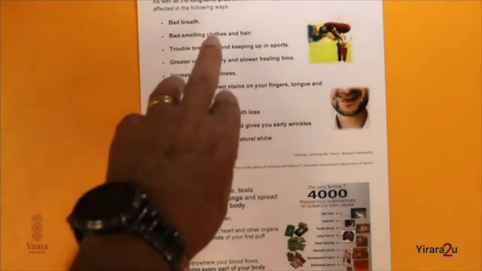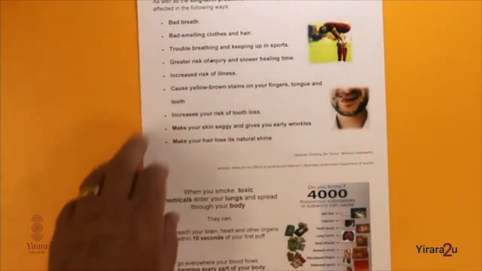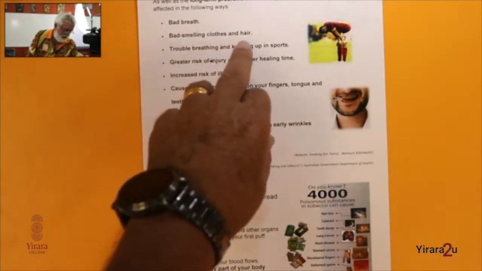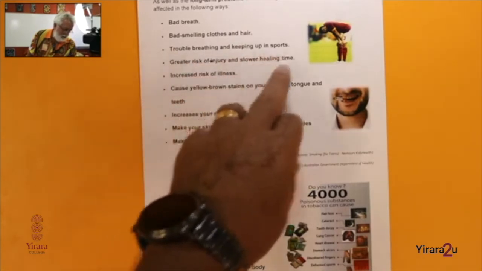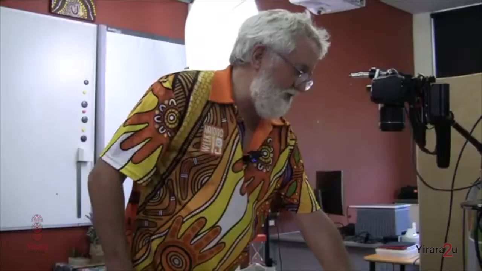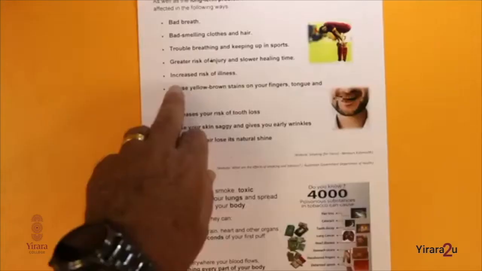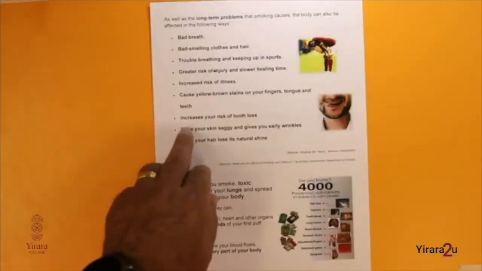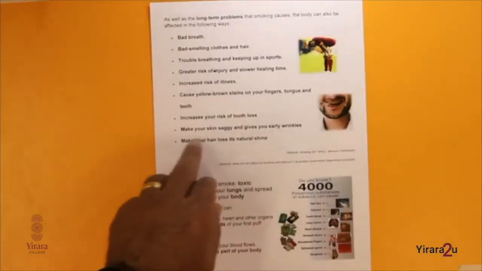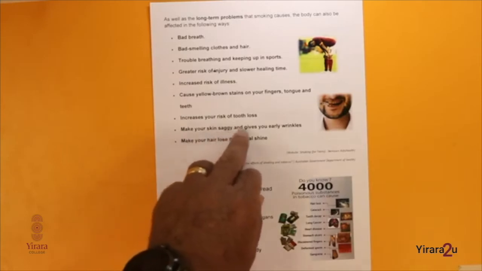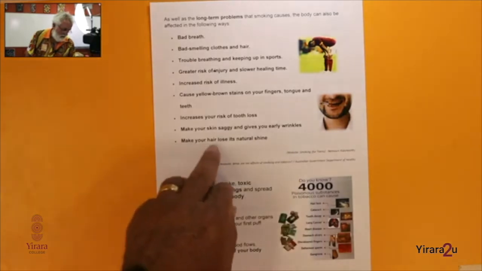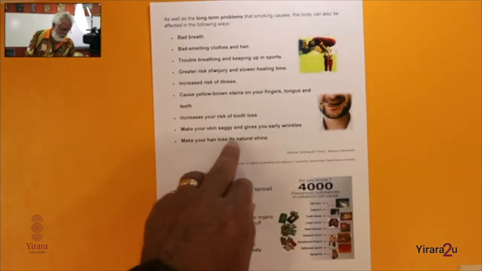As well as the long-term problems that smoking causes, the body can also be affected in the following ways: bad breath, bad smelling clothes and hair, trouble breathing and keeping up in sports, greater risk of injury and slower healing time, increases risk of illness, causes yellow-brown stains on your fingers, tongue and teeth, increases your risk of tooth loss, makes your skin saggy and gives you early wrinkles, makes your hair lose its natural shine.